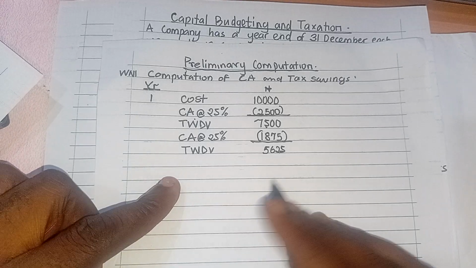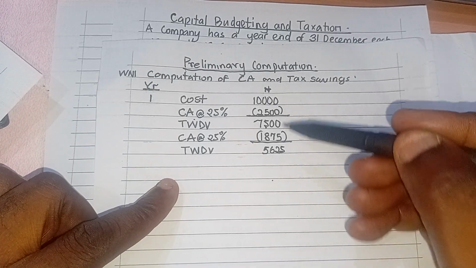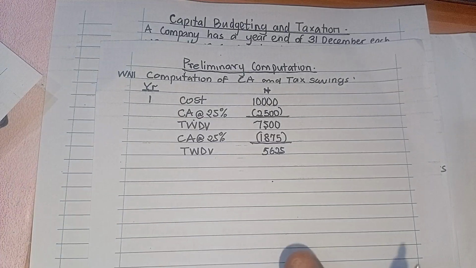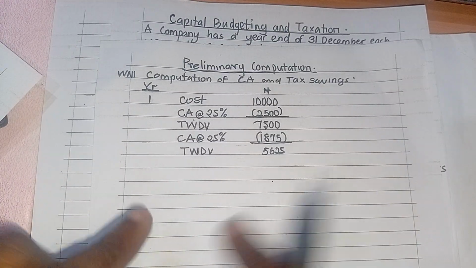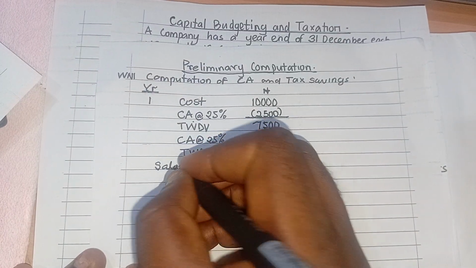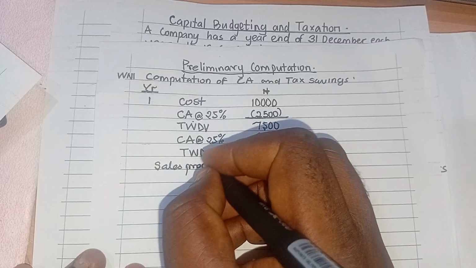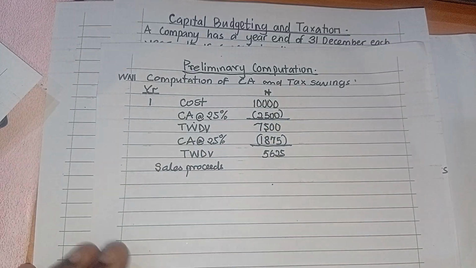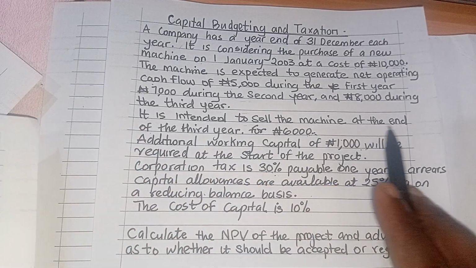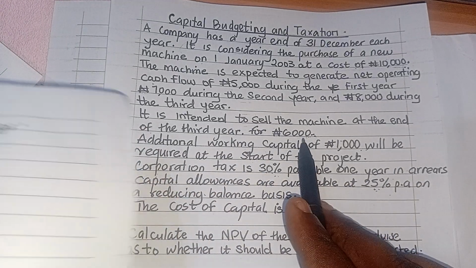Now for the third capital allowance, you will stop because the asset is to be sold at the end of the third year. Because the asset is to be sold, you bring in the sales proceeds. So what is the sales proceeds? We are told that it is intended to sell the asset at the end of the third year for 6,000.